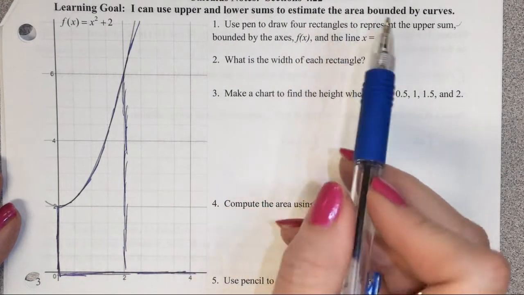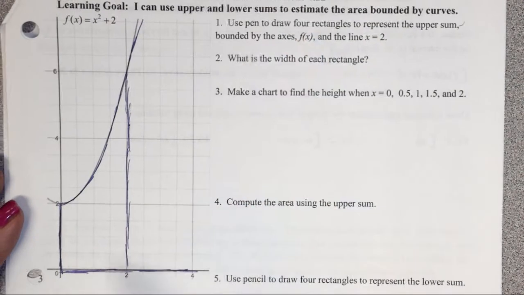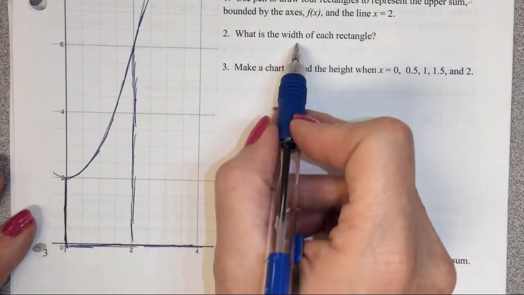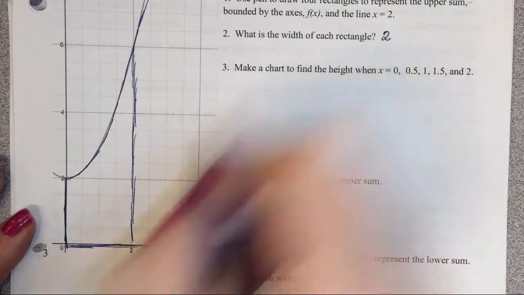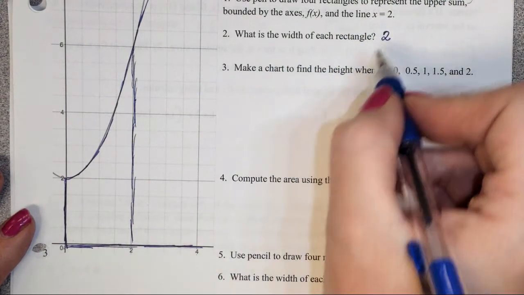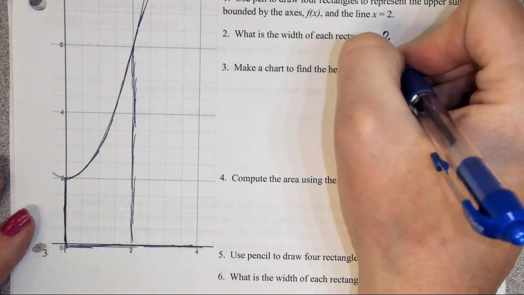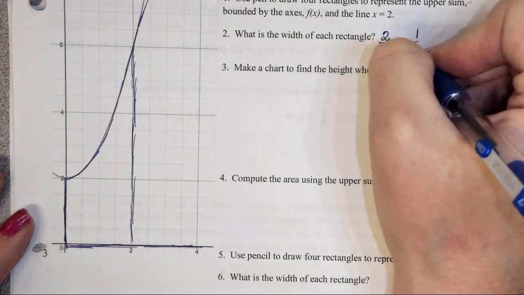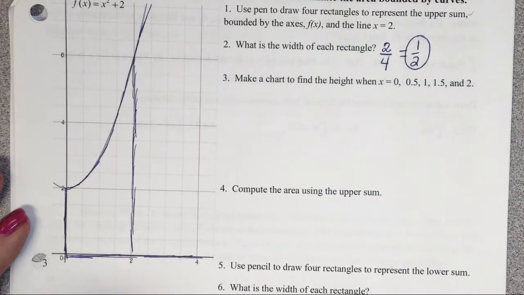And we're going to use upper sums, 4 rectangles. Now, if I'm going between 0 and 2, and I have to fit 4 rectangles in there, what is going to be the width of each rectangle? A half, isn't it? How did you get that, Michael? Right. To find out the width, the distance from 0 to 2 is 2, divided by how many rectangles we need. So 2 divided by 4 is 1/2. That's the width of each of our rectangles.